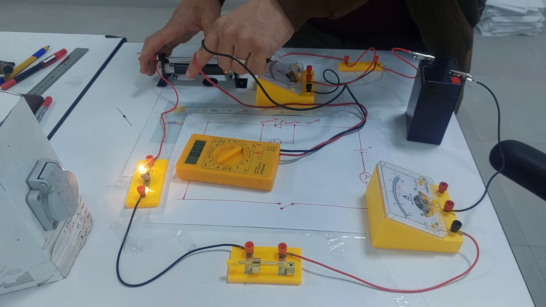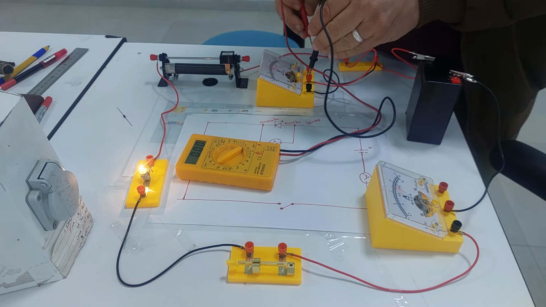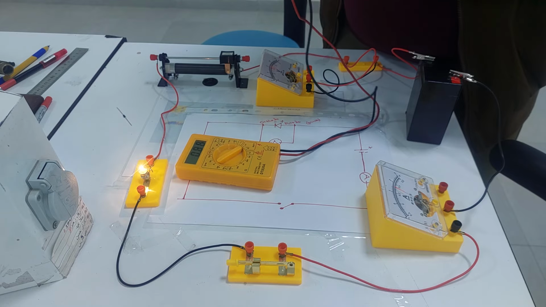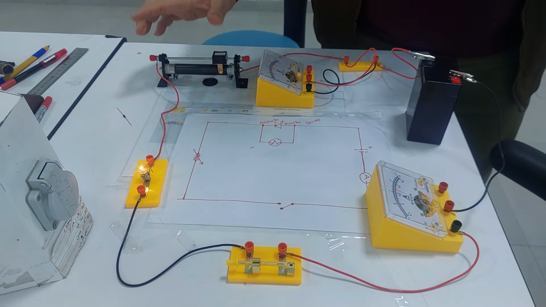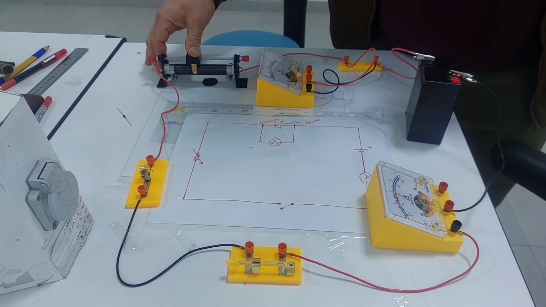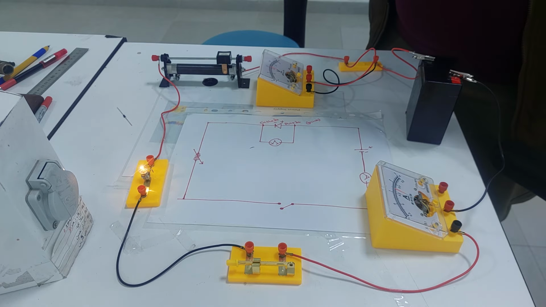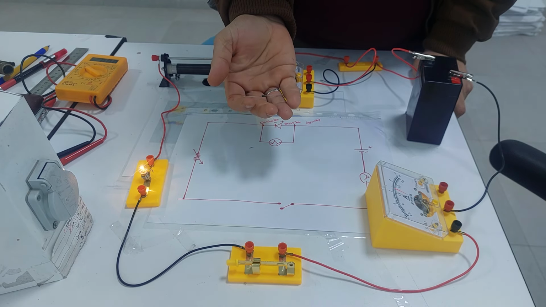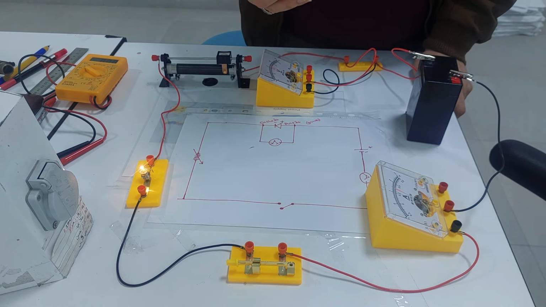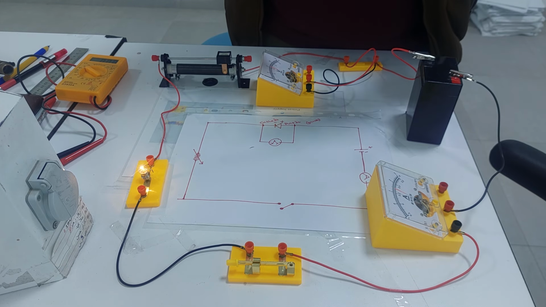Now at 0.9, I have approximately 1 ampere. That means the bulb is clear here, maximum, minimum. By that we can prove why this diode is used as a multiplier of electric voltage, because by increasing just 0.2 volt, we increase the current from 0.02 to 1 ampere. We have a huge increase.